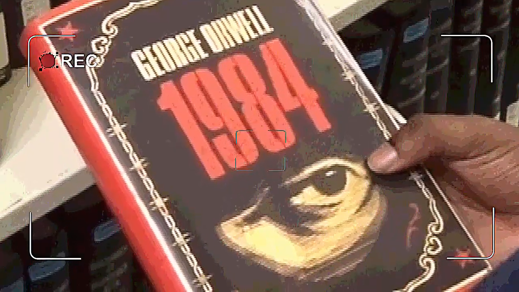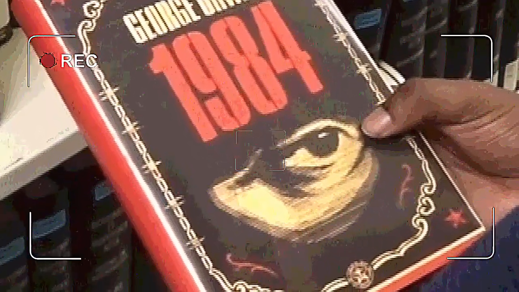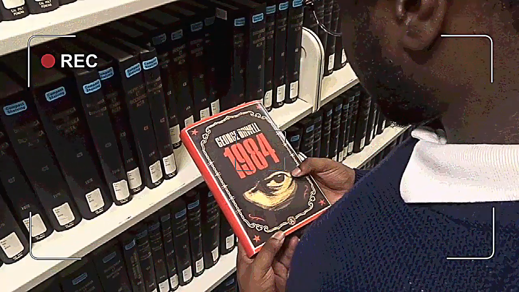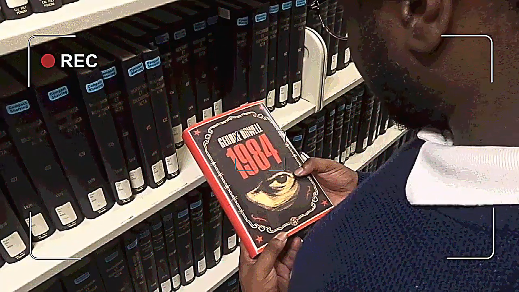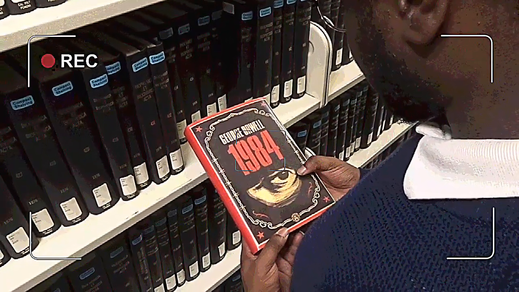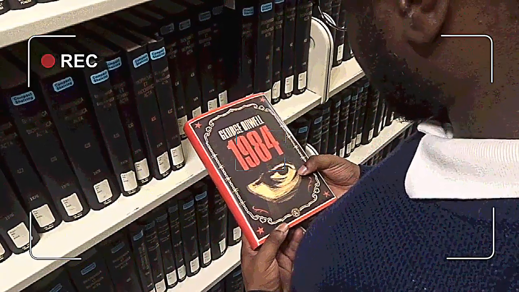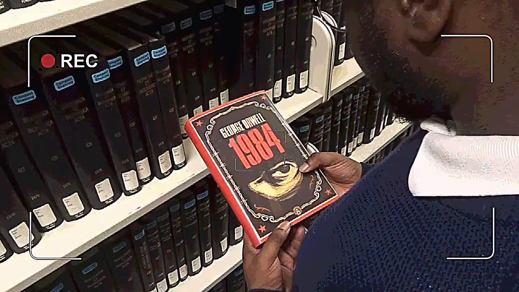The viewer's eye is immediately drawn to the title, then the eye, followed by the author's name. The color palette is simple as well, only featuring 3 to 4 hues. Where the design diverges from constructivism is in the detail.